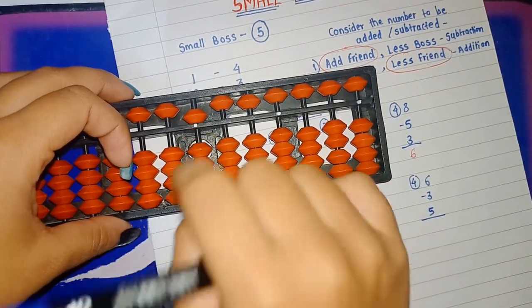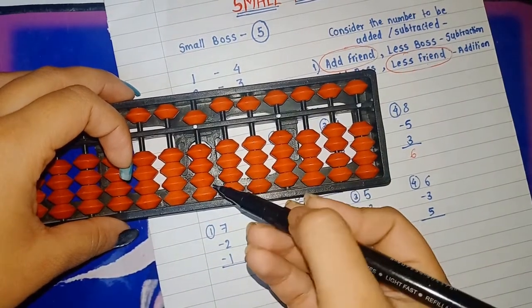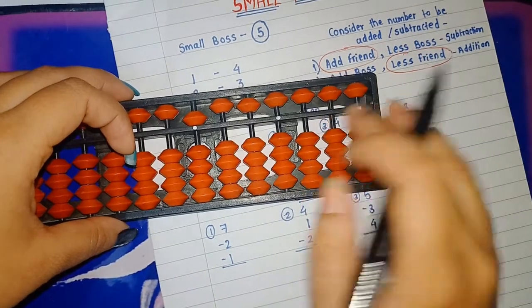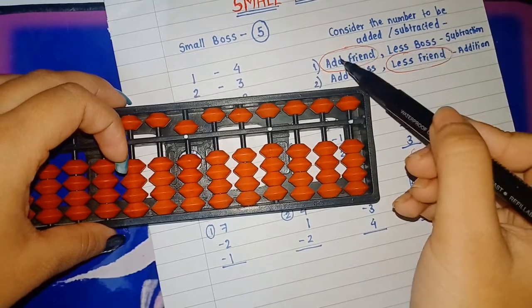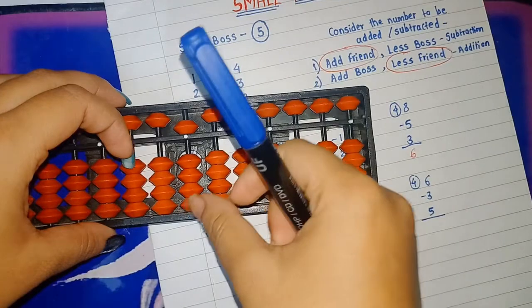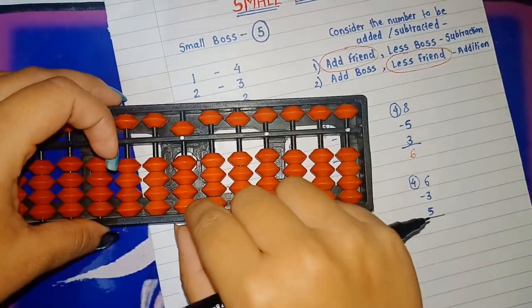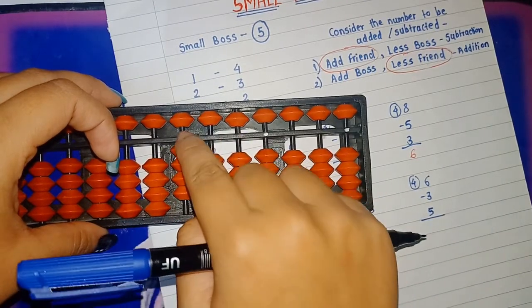So minus 2. After that, minus 1. There is no bead in order to subtract 1. Then we can use our subtraction rule. Subtraction rule, what is that? Add friend. What is 1's friend? 1's friend is 4. So add 4 less boss. Answer 4.